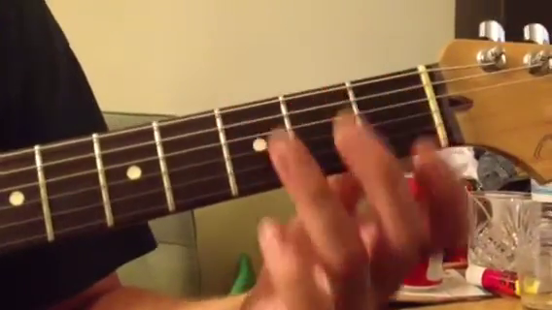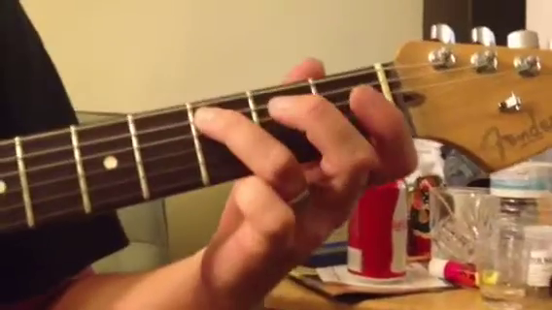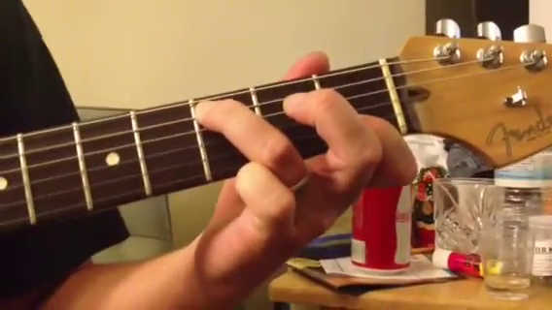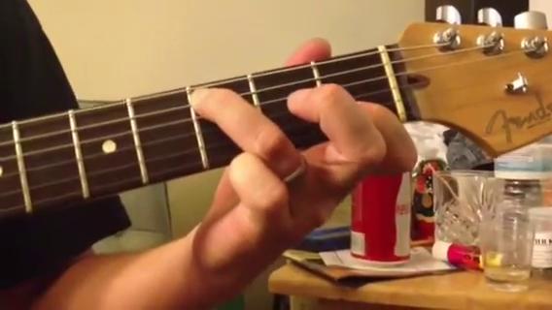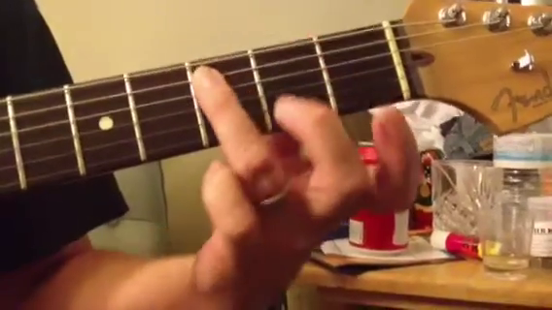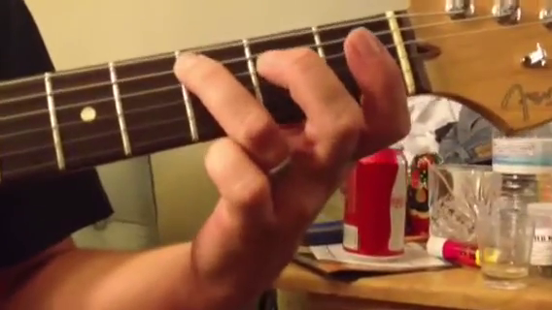Now, on the chart, the circled notes are the roots. Those are the C's, the octaves there. And that's what this scale is based upon. So one more time, I'll go a little bit faster.